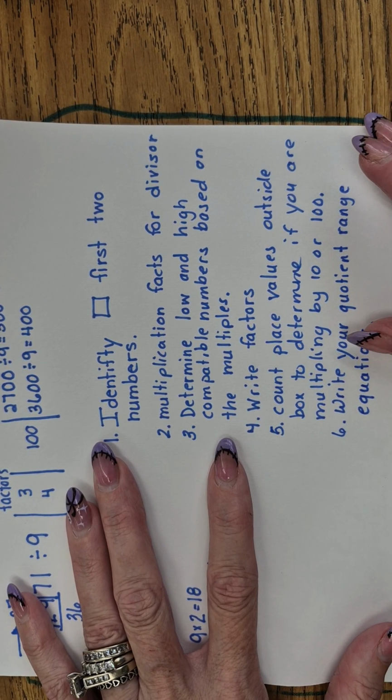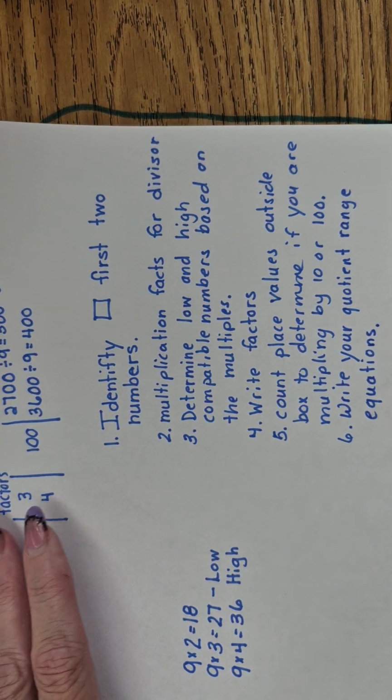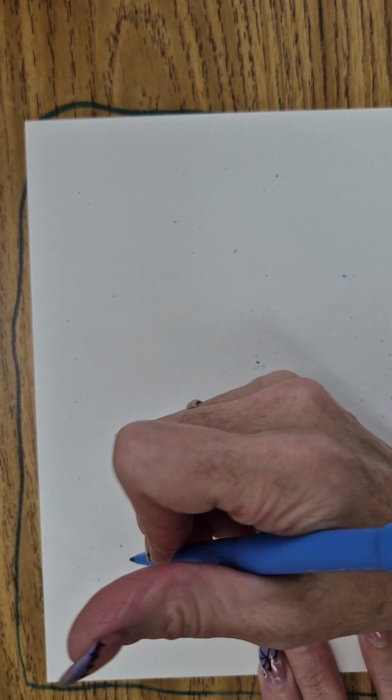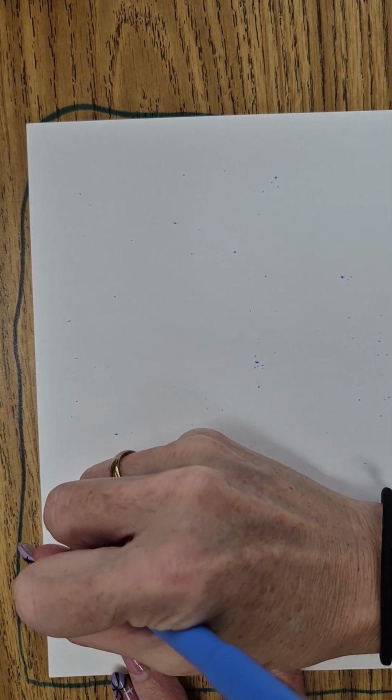All right. So I'm going to give you one where you can pause the video and practice. Let me go ahead and give you that problem. 381 divided by 5. Remember, you're looking for the compatible numbers to find your quotient range. Go ahead and pause the video. When you're done, you can watch the answer.